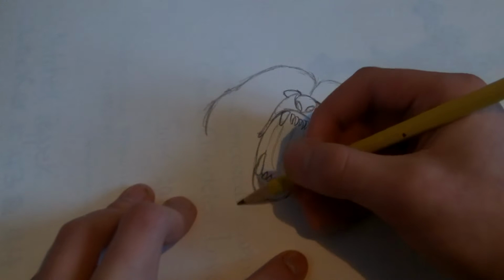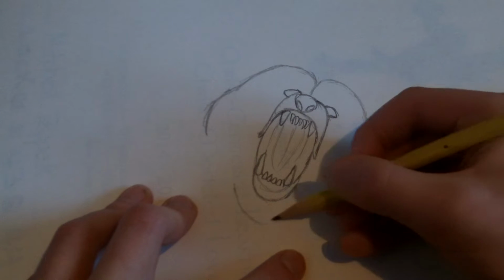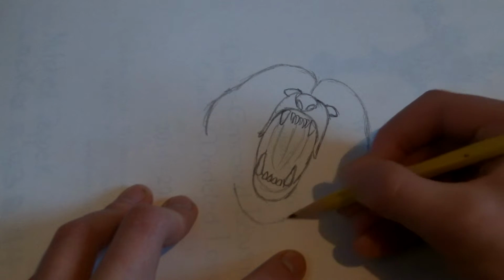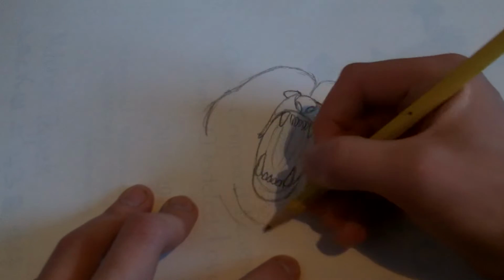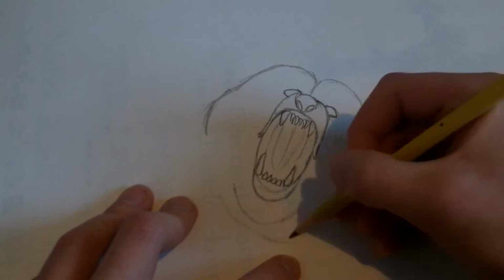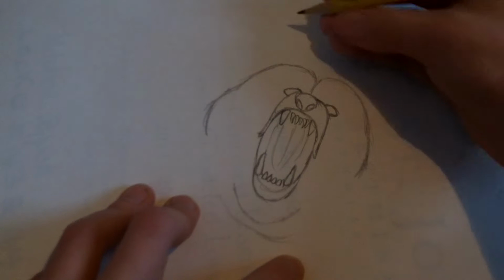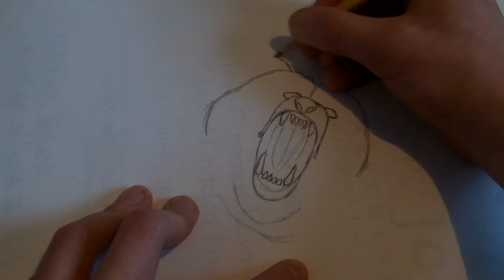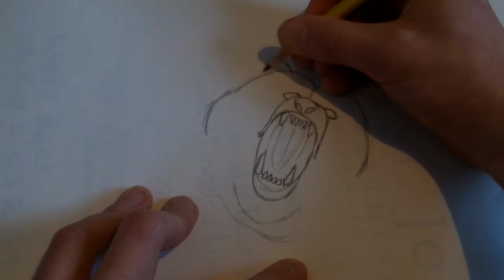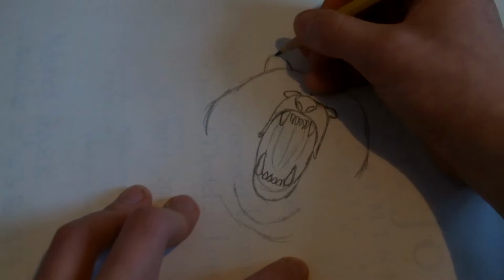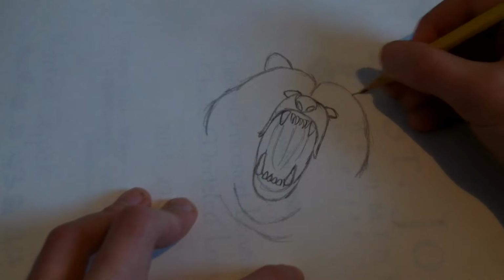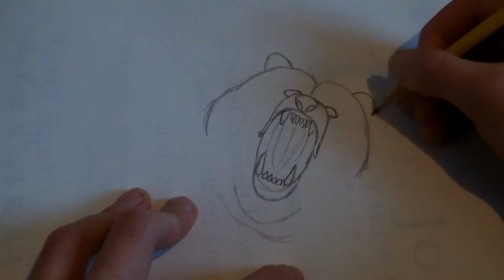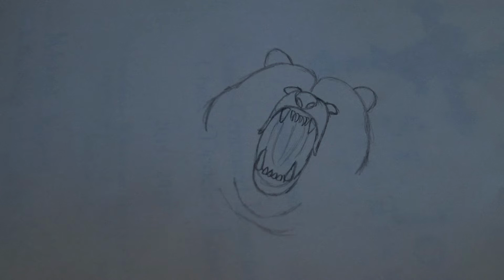Right here, just have the chin, and then I have another line right here. And then you need those ears of the bear. So then you have those little ears. Yeah, they may have a lot of fur, but that doesn't mean they're cuddly. No, they are not. They may be cute, but do not go near one.